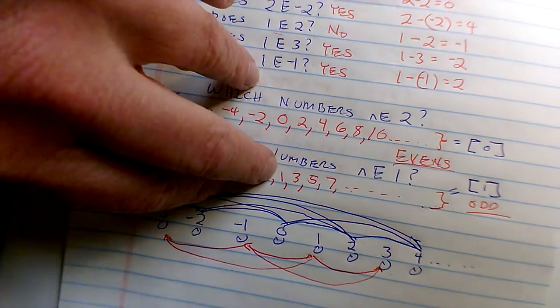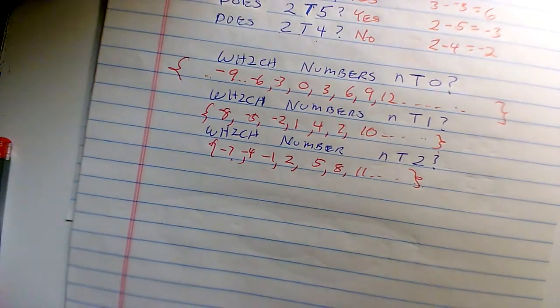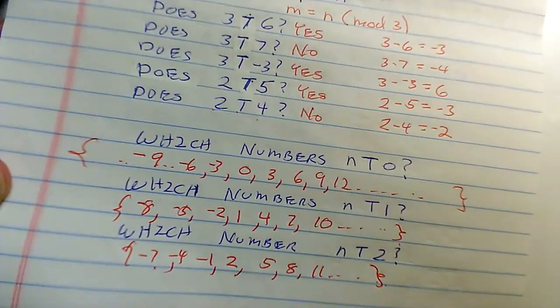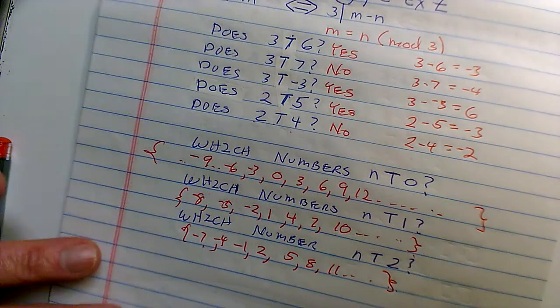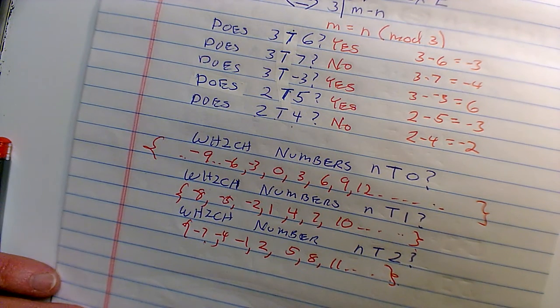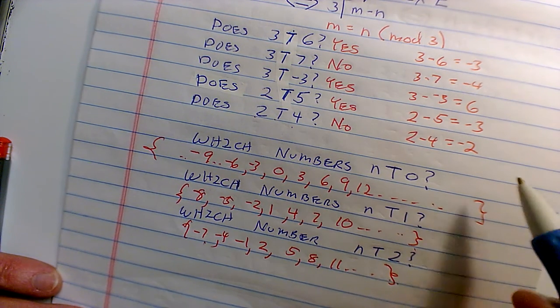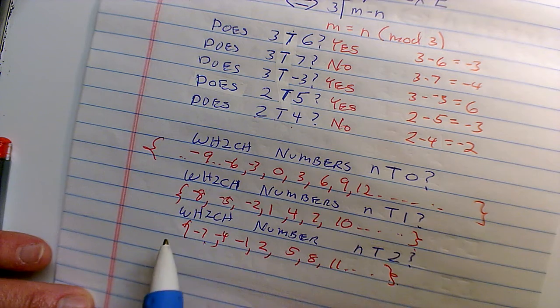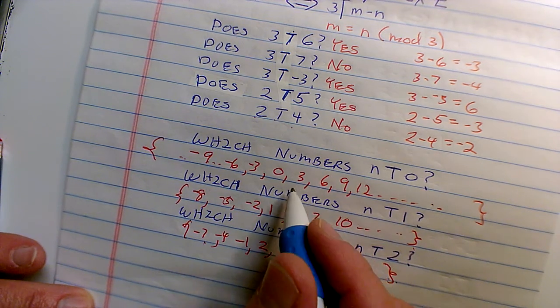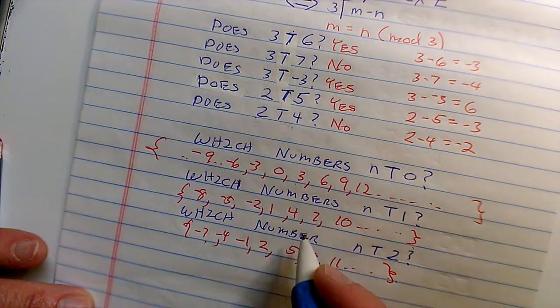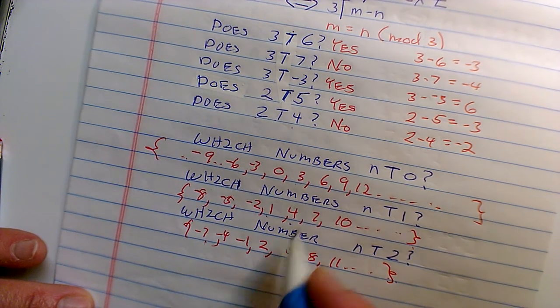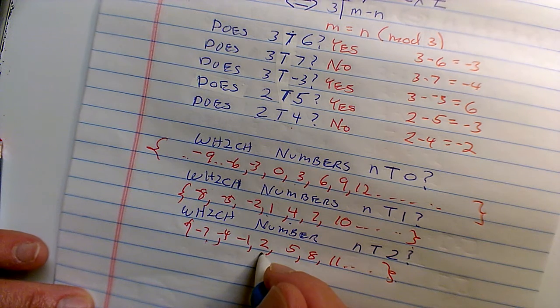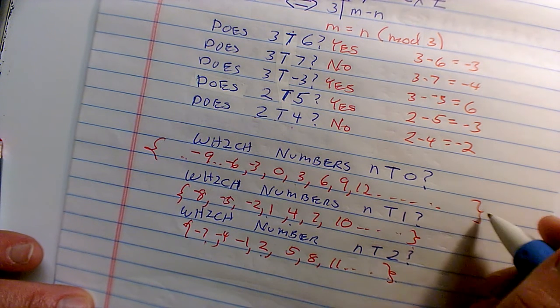Well, this also works for what we did with congruence mod 3. When we did congruence mod 3, we partitioned the integers into 3 sets. The set of multiples of 3, the multiples of 3 plus 1, the multiples of 3 plus 2.